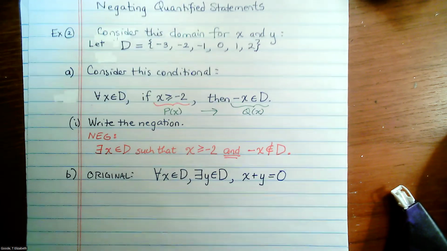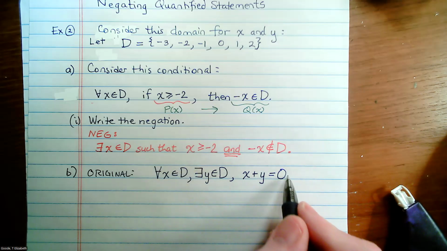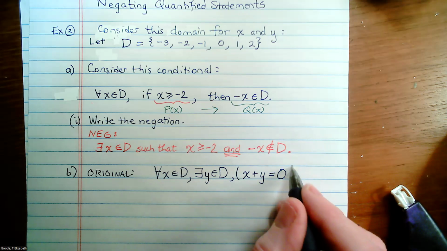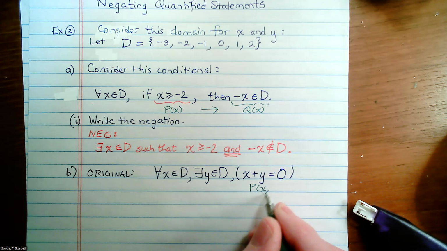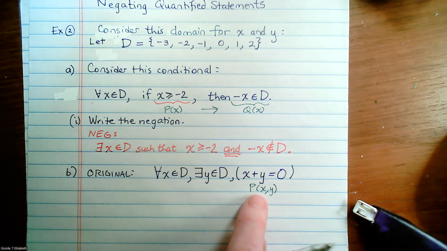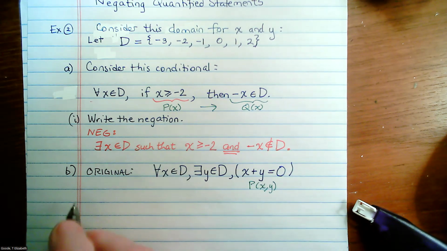So now we've got two quantifiers and two variables, and here's the property of them. So this is like the P of X, Y. It's a property that has to do with both X and Y, and we have two quantifiers. This is kind of a sneak preview. Okay? So we can write the negation.